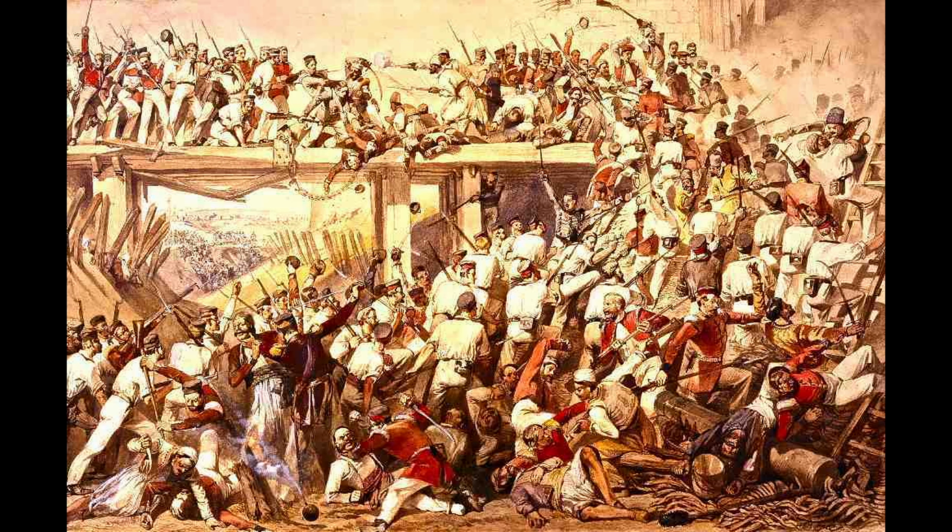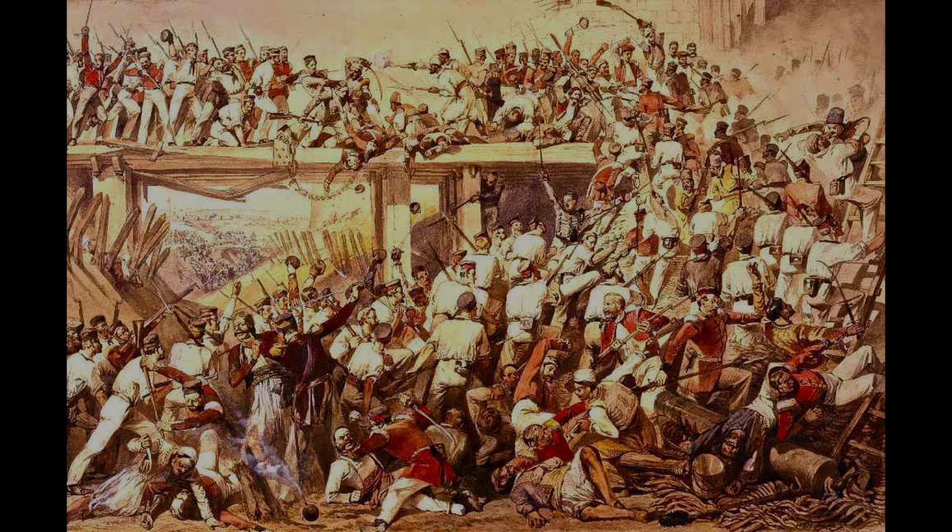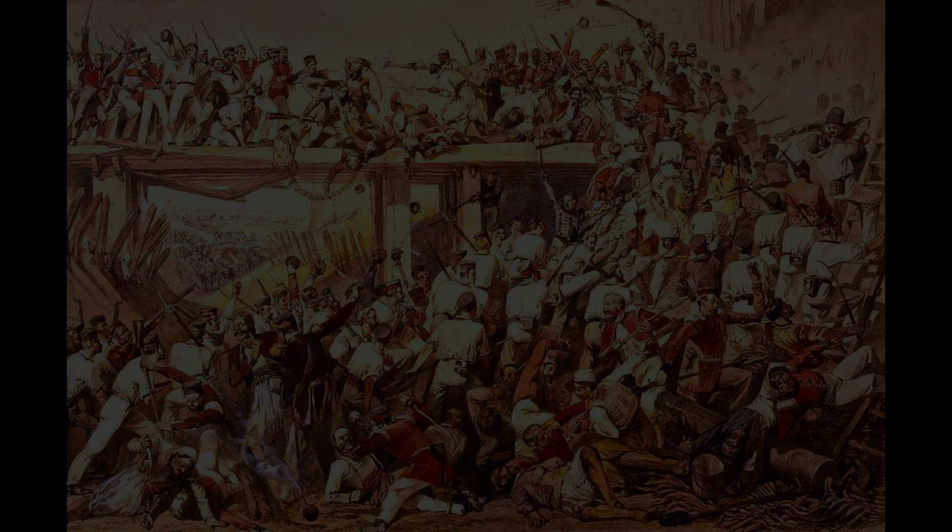against their British officers. Mangal Pandey, an Indian soldier, was the first to revolt. The rebellion seized the Indian territory of Delhi, but was eventually quelled by the British. In response to the rebellion, the British East India Company was replaced with the British Raj, which had even more political and personal control over India.